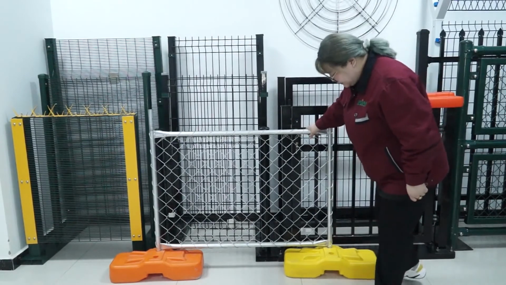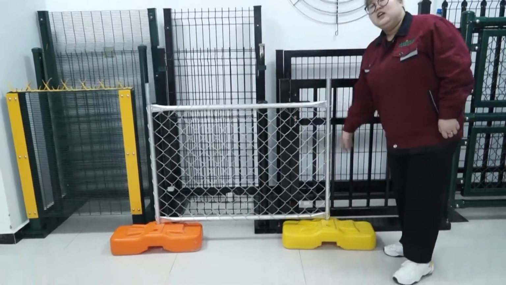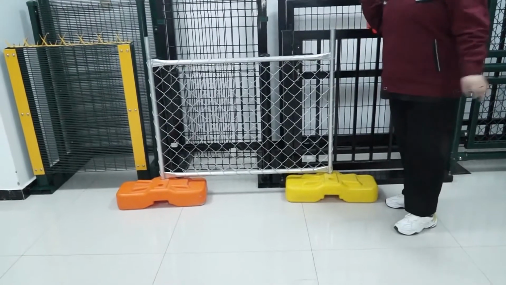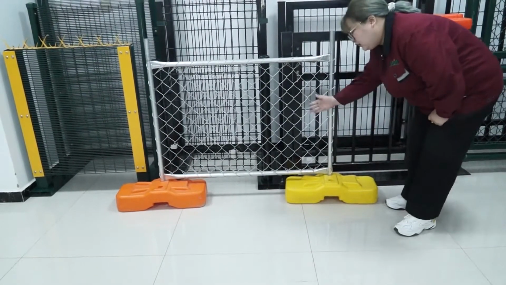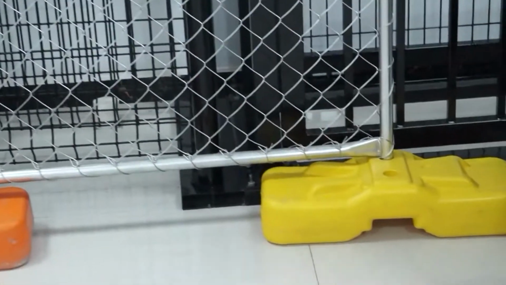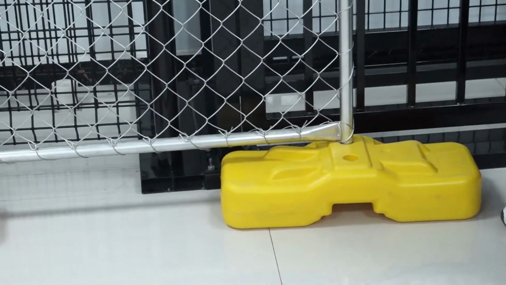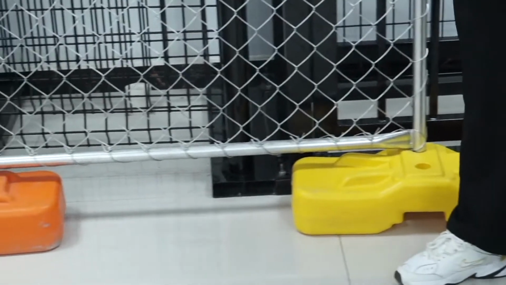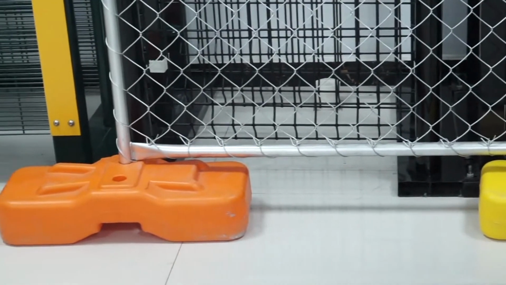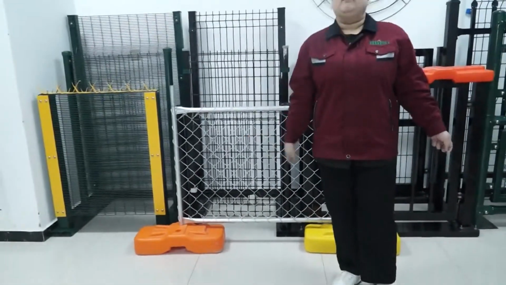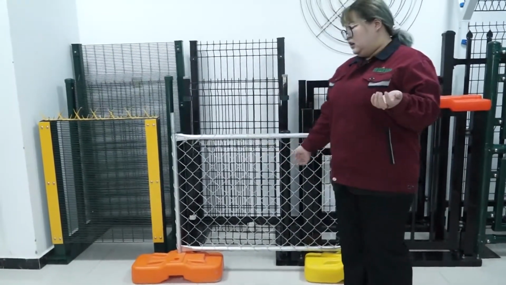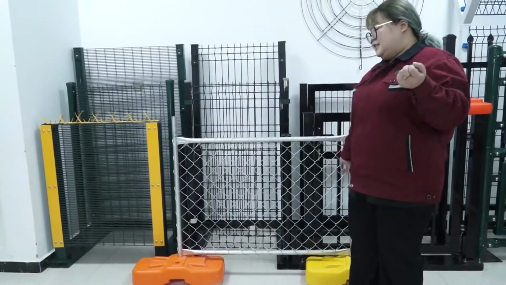And look, this fit is the same as the Australia temporary fence. It has a horizontal or vertical hole in this fit. The color can also be many colors, such as orange, yellow, green, red, and so on. We have many colors for this fit.